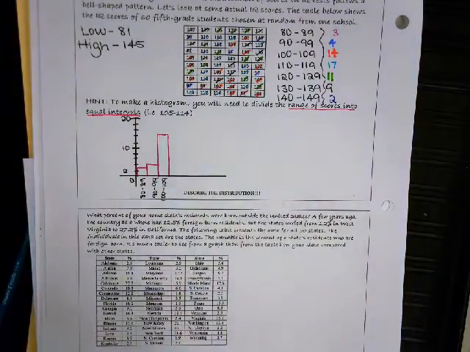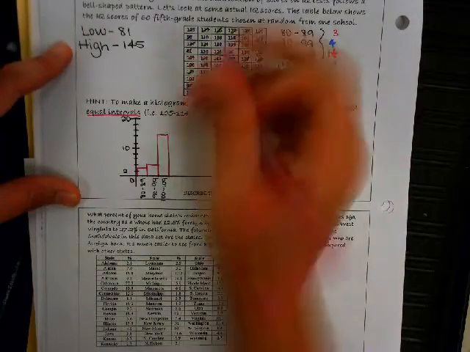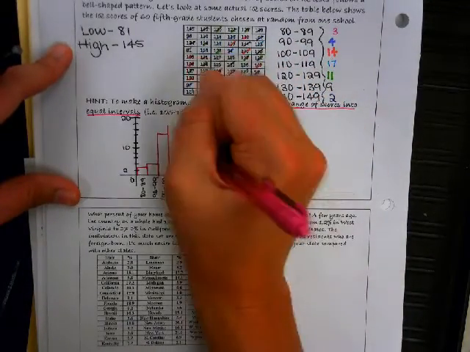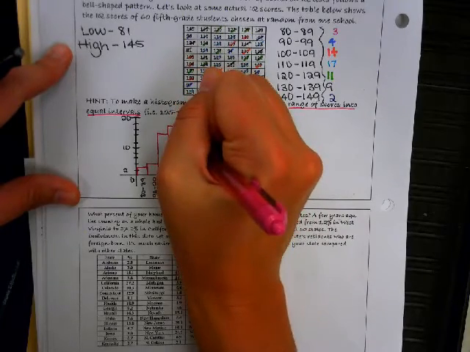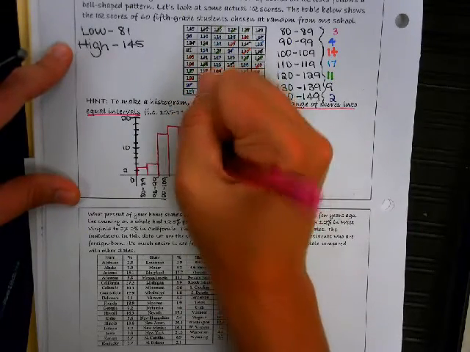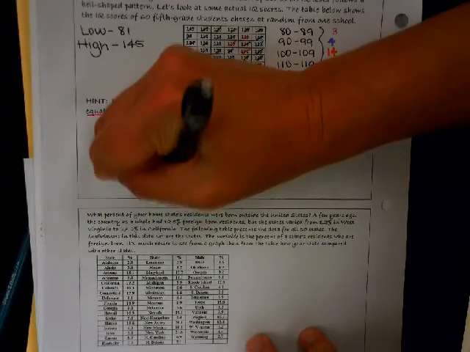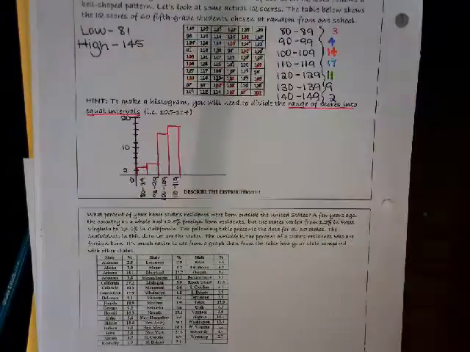So that's halfway in between 2 hash marks. Then we drop down to 11.